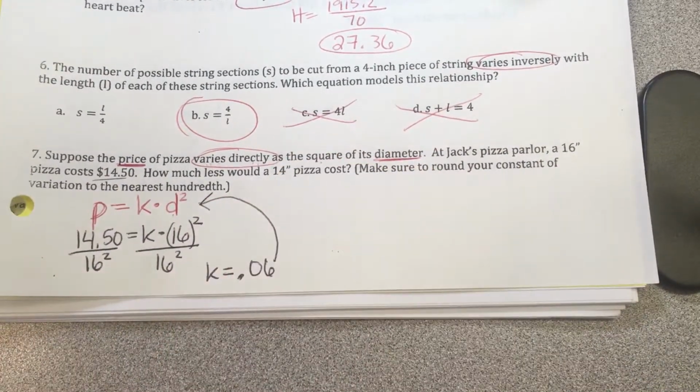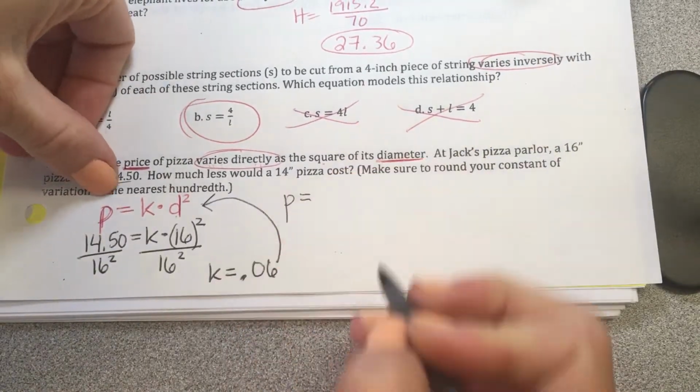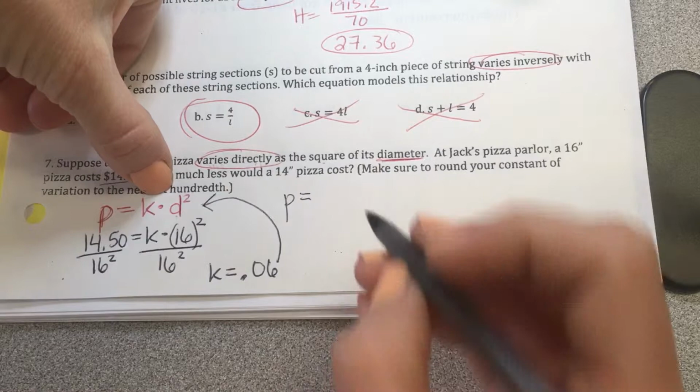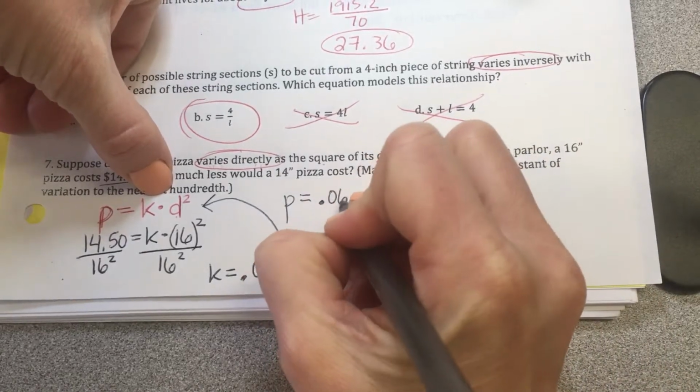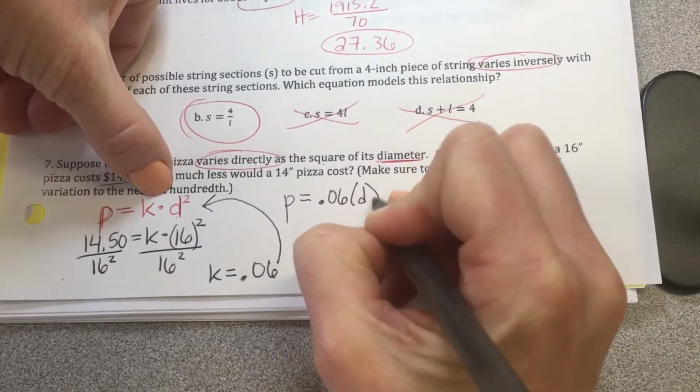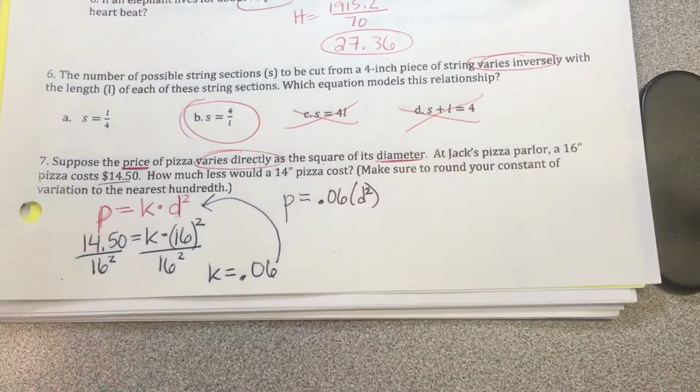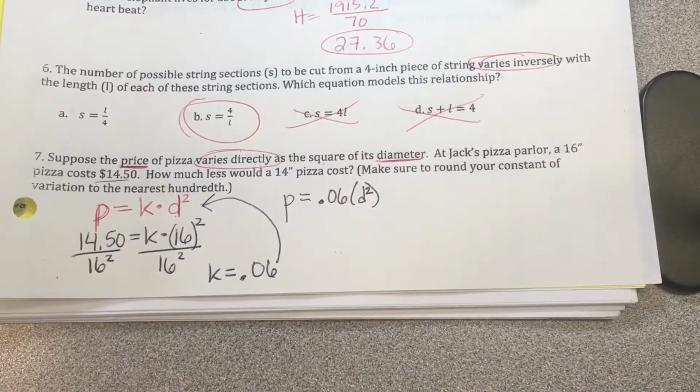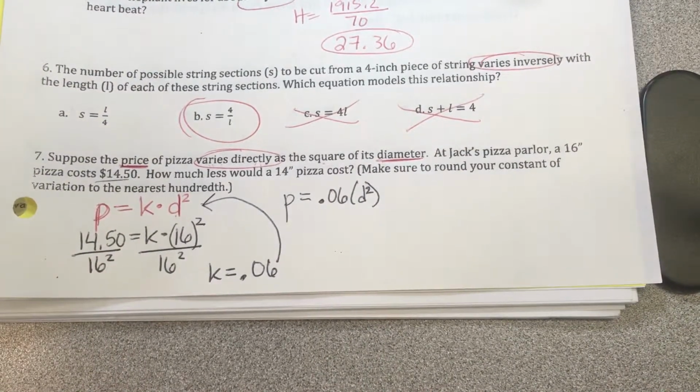All right, guys, please watch. We're almost done. Please watch this. I'm going to write P equals, what do I know K is now? 0.06. And then I'm going to put D squared. The squared goes with the whole problem. So you plug 0.06 in, but you keep that D squared.